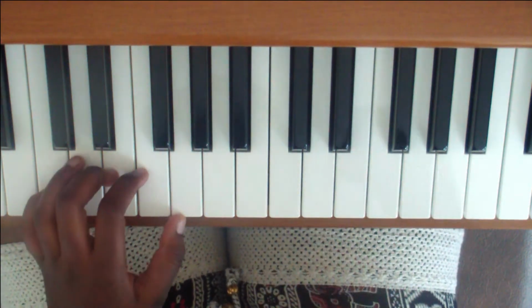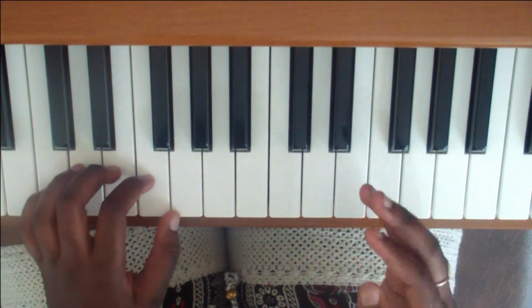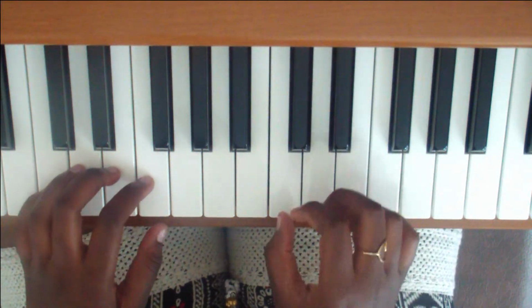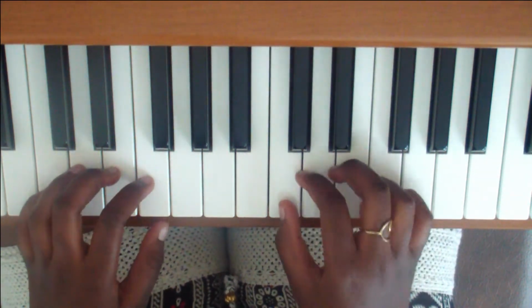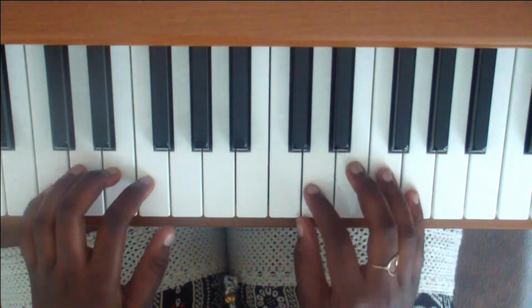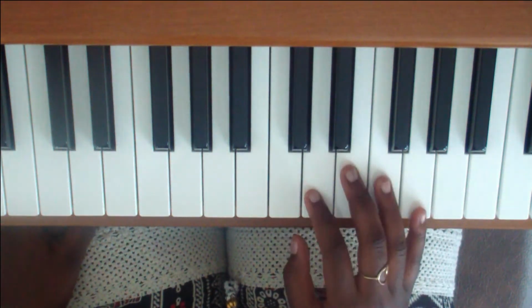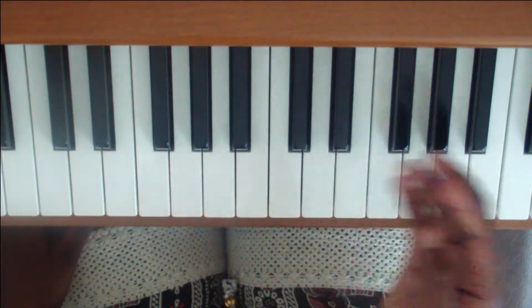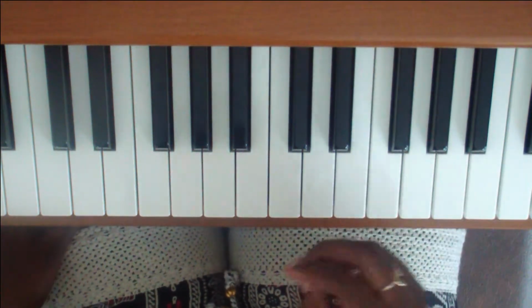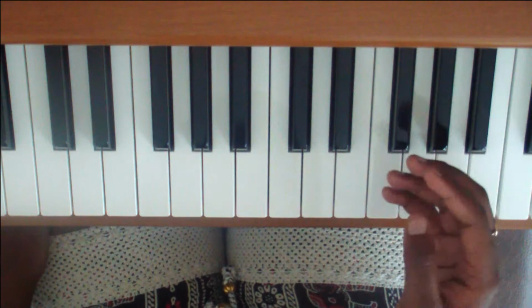It's the same key, the same note twice with the same finger. So if I play C twice with my first finger, that's a perfect unison. Nothing changes, and the same goes for any other key or note.